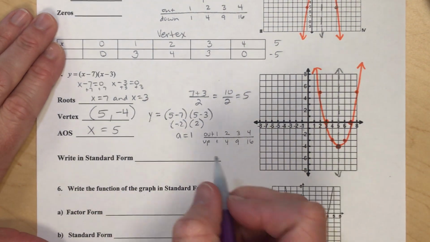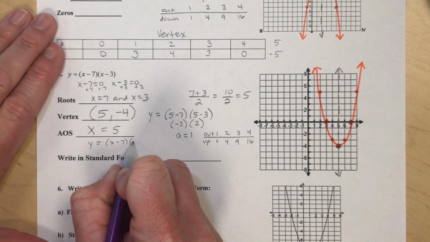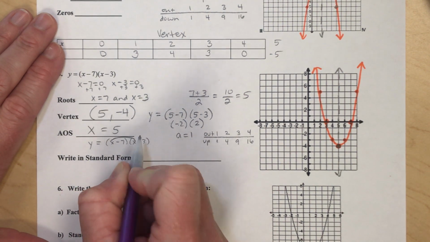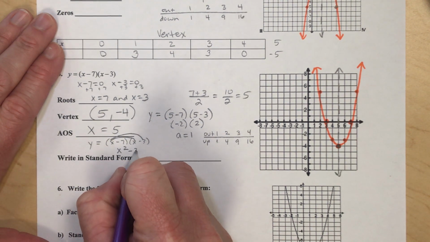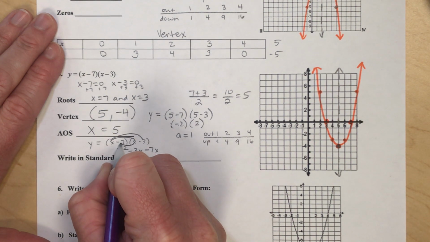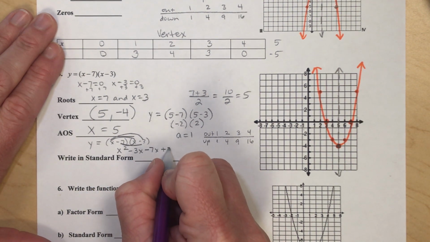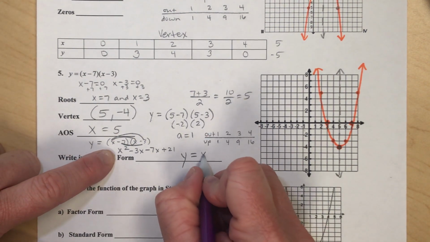So let's multiply here. Y equals x minus 7, x minus 3. X times x will get us x squared. X times negative 3 is minus 3x. Negative 7 times x is negative 7x. And negative 7 times negative 3 is positive 21. So here's my function, x squared.